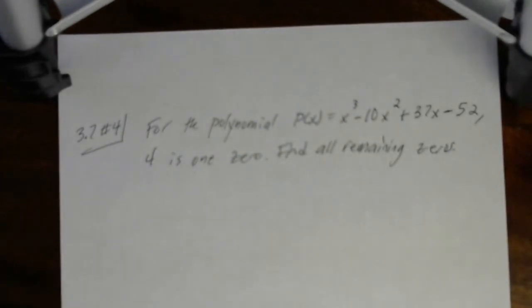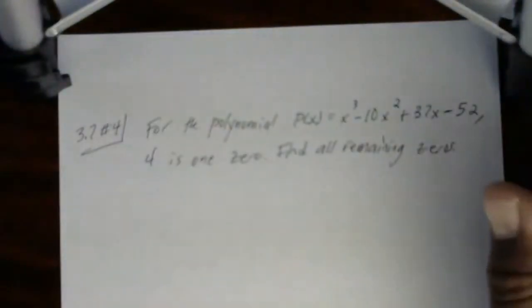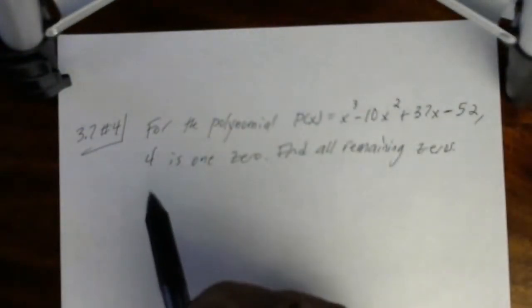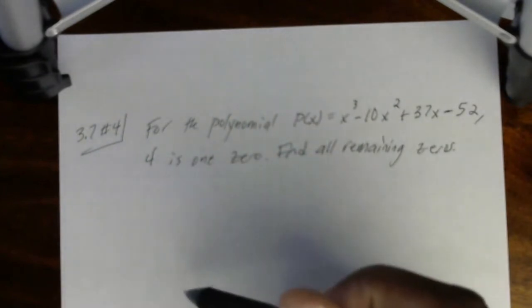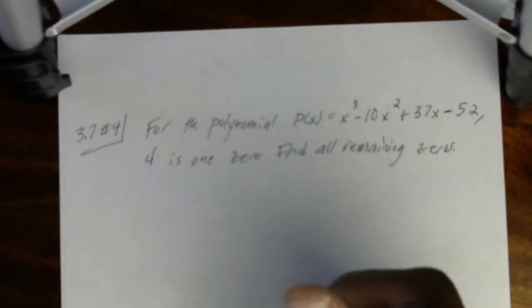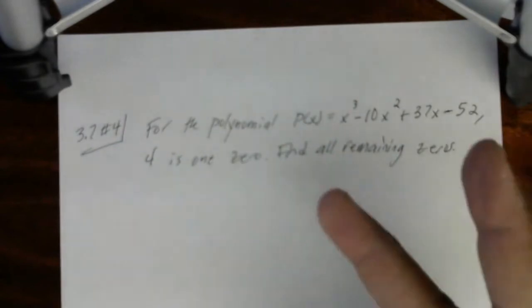We could solve the quadratic equation, right? There's 3 methods you can use to solve a quadratic equation. You can use the square root property, you can factor, use the zero factor property, or you could use the quadratic formula. All right, so that's our process for this problem. We're going to use synthetic division, and then we're going to solve the resulting quadratic, and that will give us our 2 solutions.